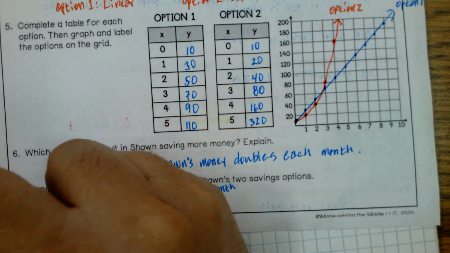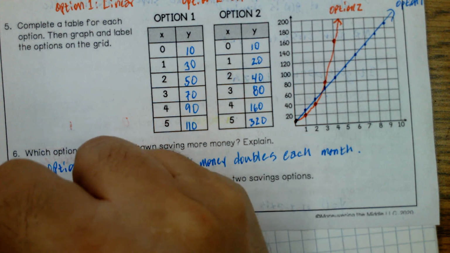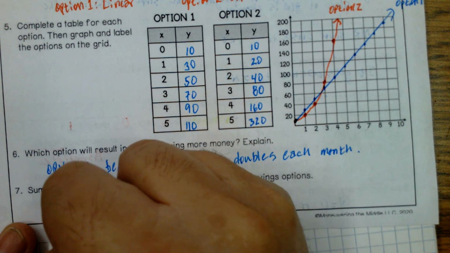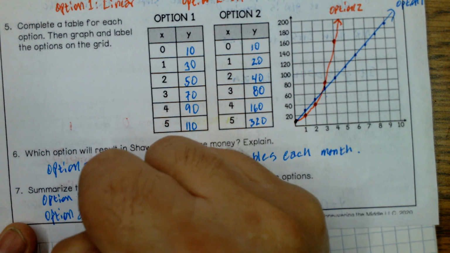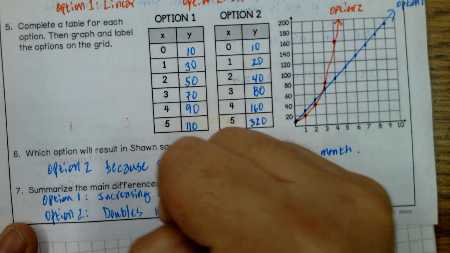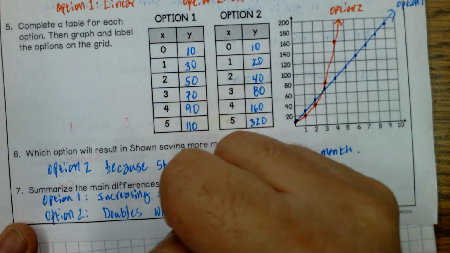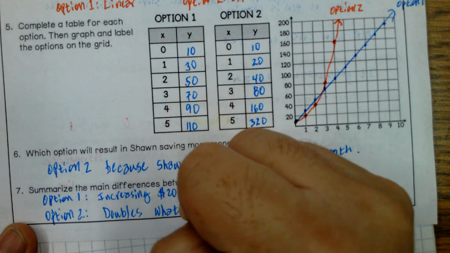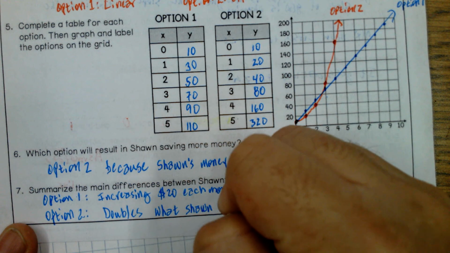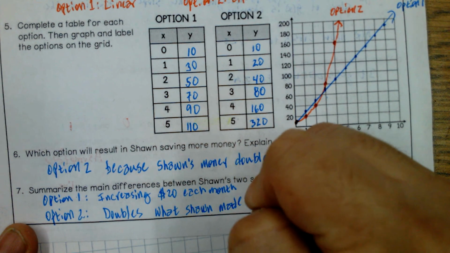Option two, doubles what Sean made the month before.